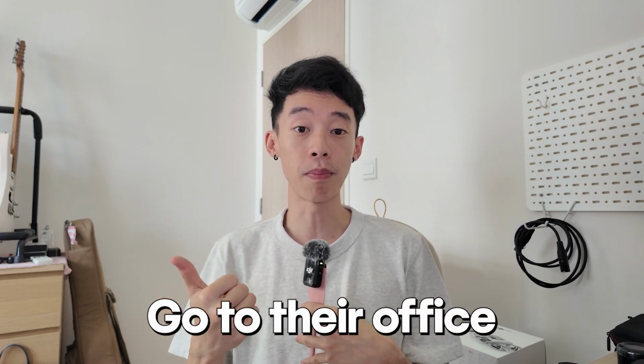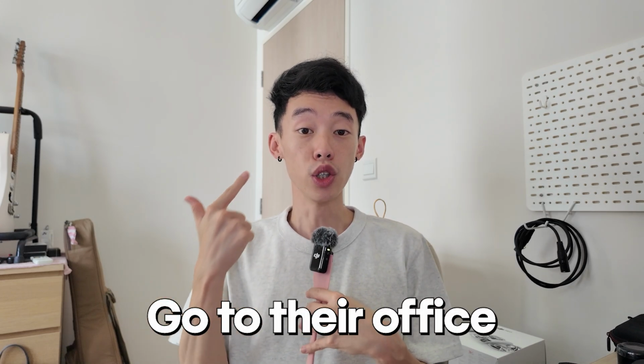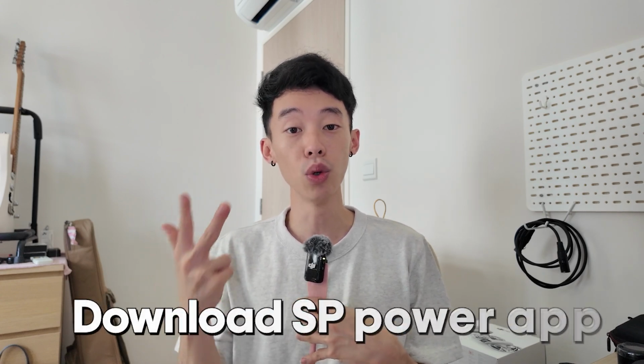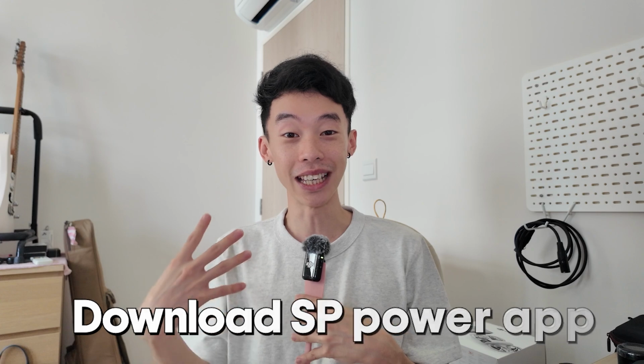There are a few ways to register for an SP account. Either you go down to their office at Toa Payoh physically in person, use their online portal via a browser to sign up, or download the SP Power app. My personal recommendation is to download the SP Power app because it is the easiest and most convenient, especially if you have a smartphone, which I believe is most of us these days, right?